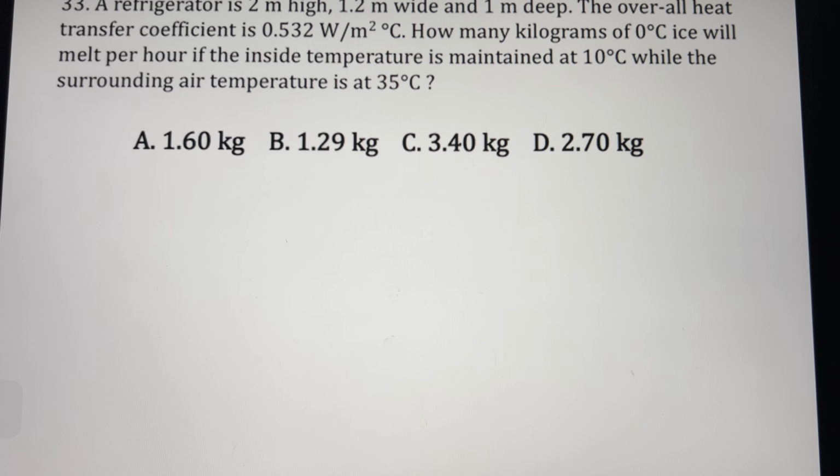So if the heat happens to enter inside the refrigerator, it will be absorbed by the ice, which will make the ice melt. So the question here is, how many kilograms of ice will melt?